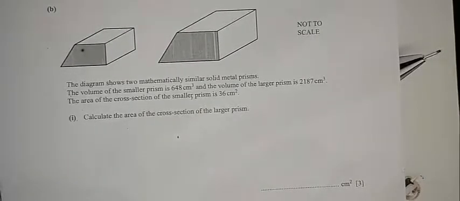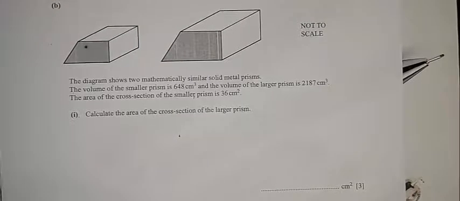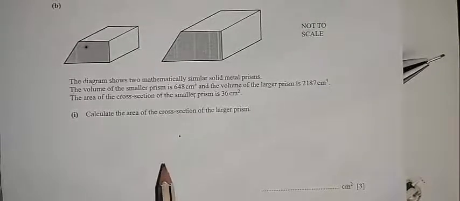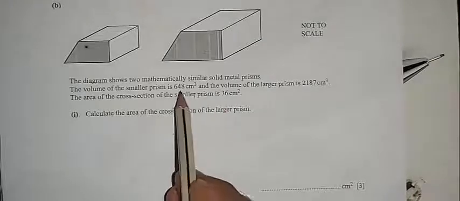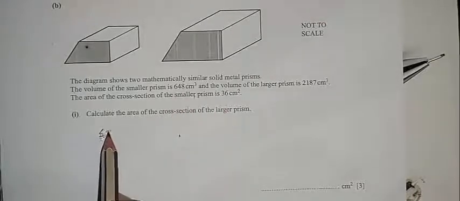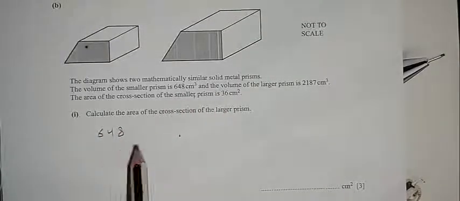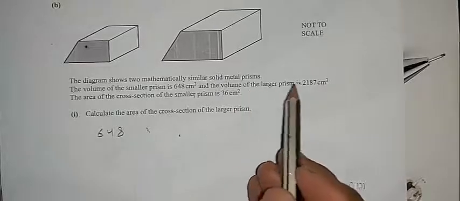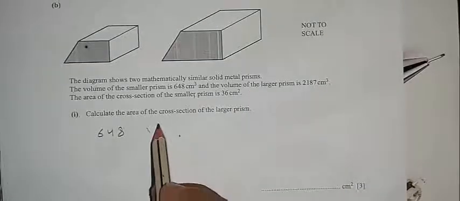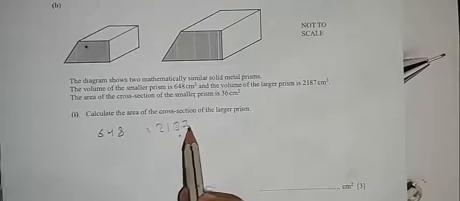Okay, we know here the volumes of the two prisms. We can write it like that. This is the volume here, 648, to the volume of the larger, 2187.